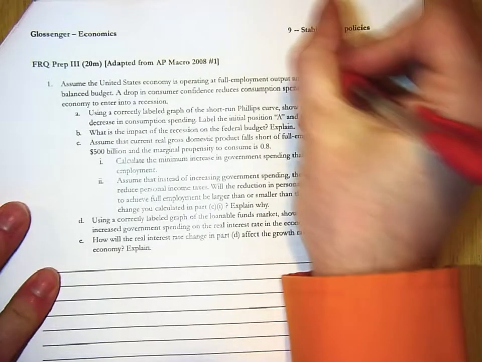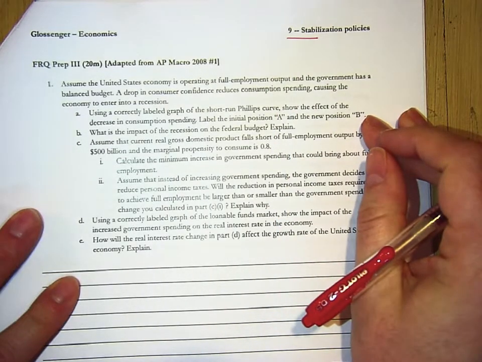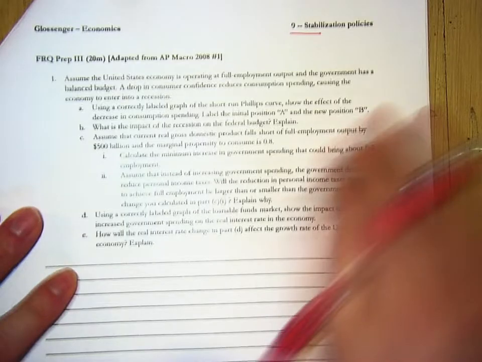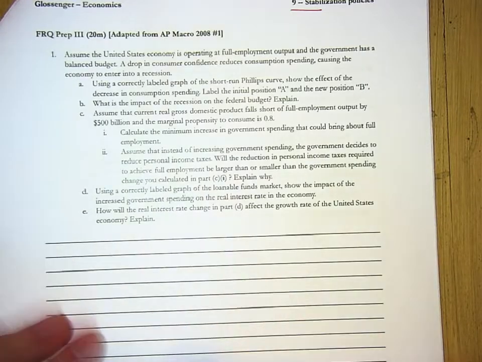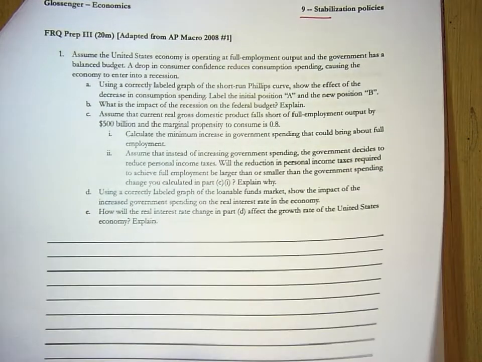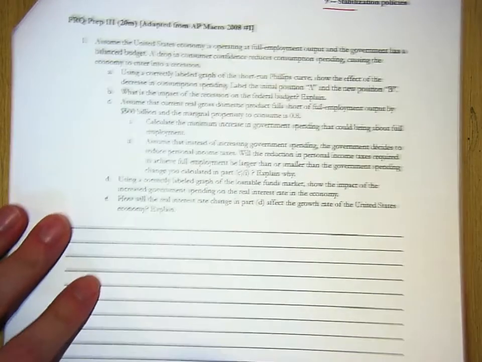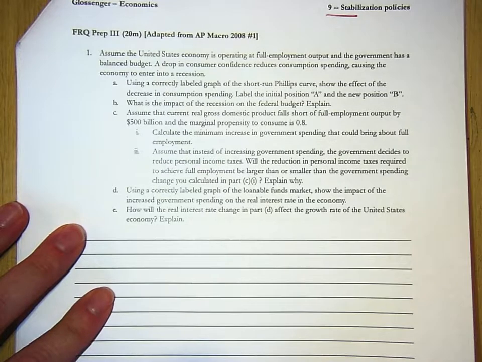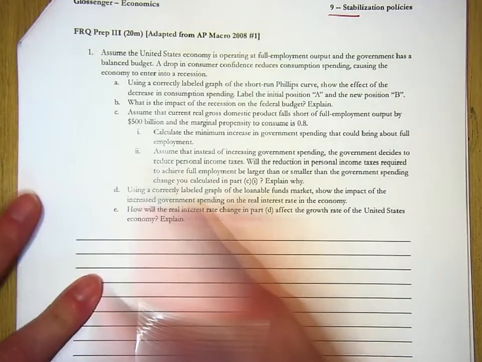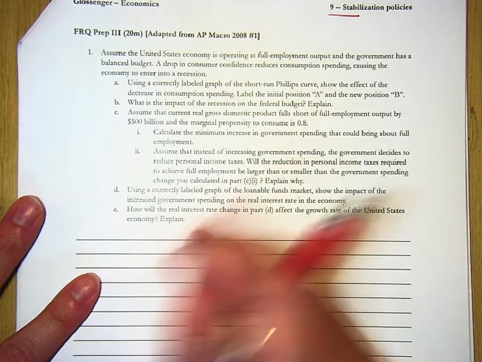Very last problem set in Unit 9, Stabilization Policies. And so we're going to take a look at FRQ Prep 3 here. That should get us, I think, through the end of this unit. Oh, there's actually a fourth one. I take it back. I'll go ahead and do the fourth one as well. So here we have FRQ Prep 3, the second to last one.